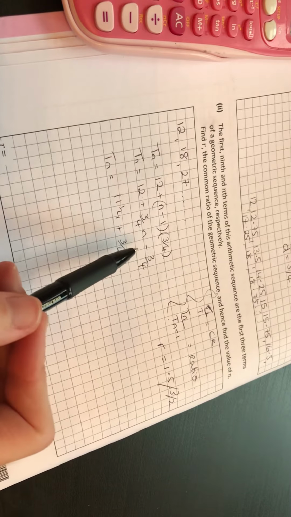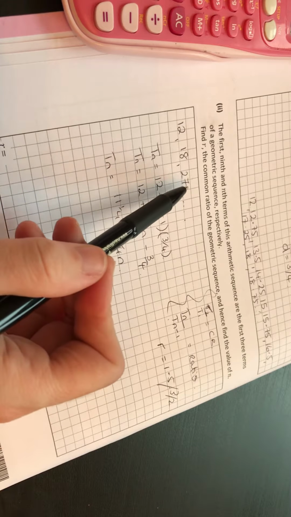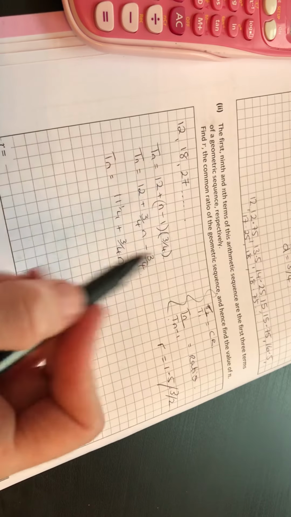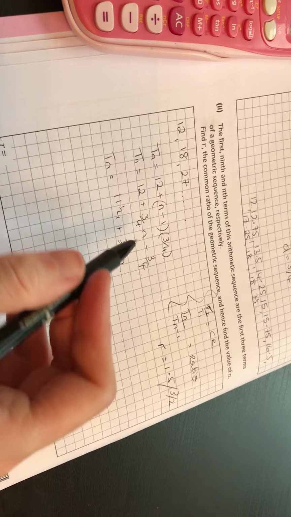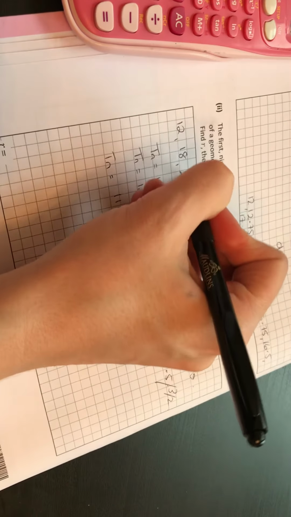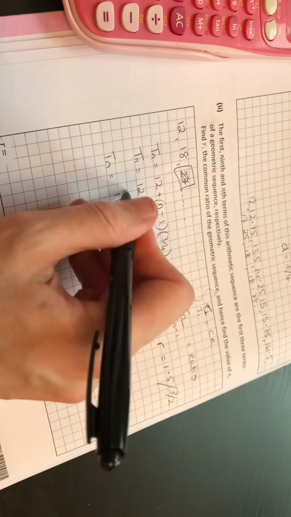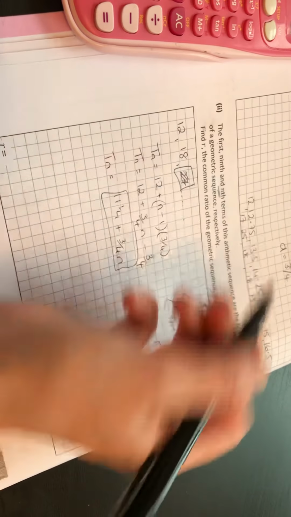So what can I do now? Well, you can let that equal 27 and work out what n is, or you could go, right, that's my third term here. Remember, Tn is my third term.